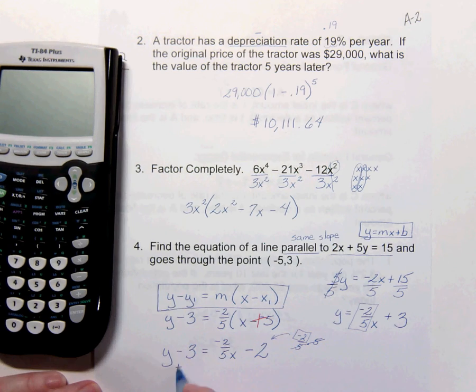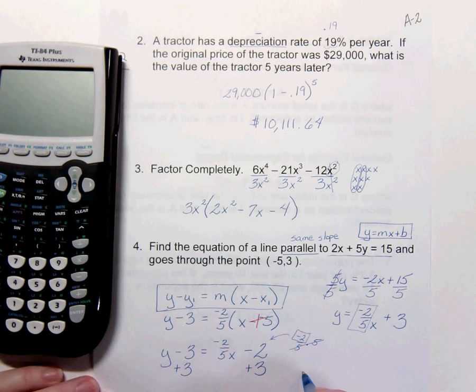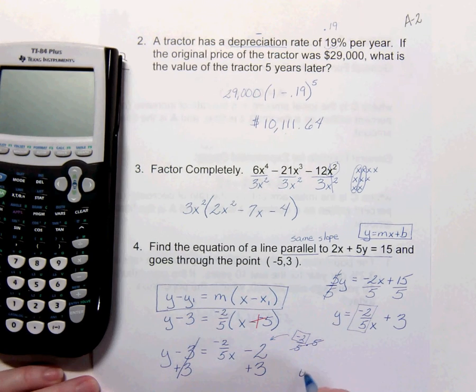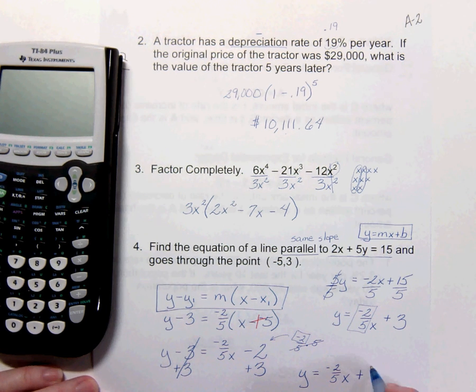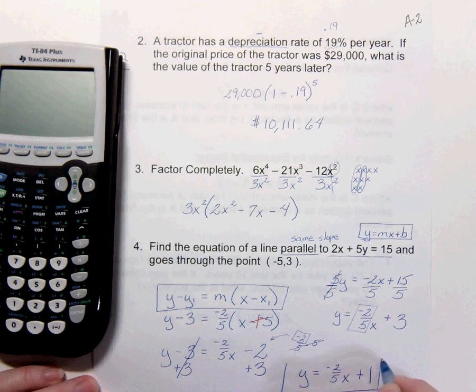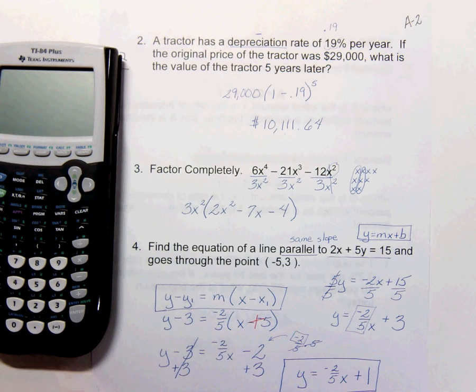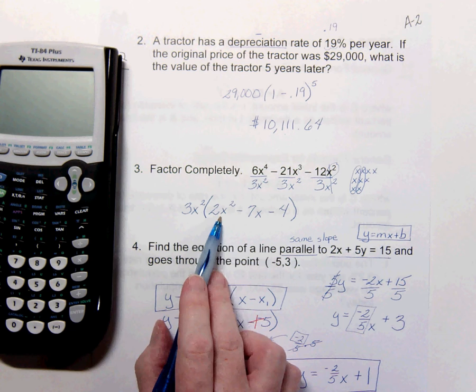You got to add 3 to both sides. So now our final equation is, because this goes away, y equals, we have the same slope, negative 2/5 x, and a negative 2 and a positive 3 would give you a positive 1. And if this factors, go ahead and do that, but we're going to stop right here.